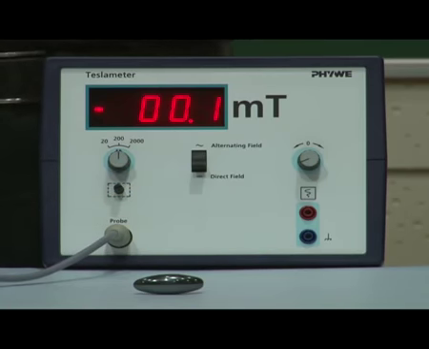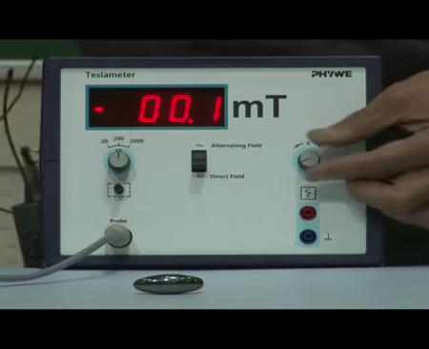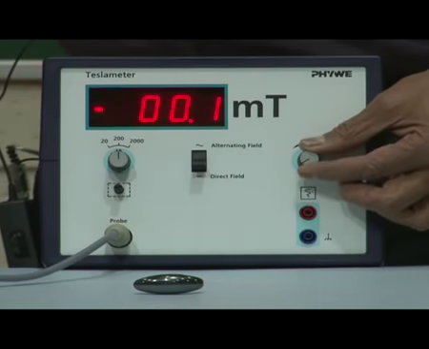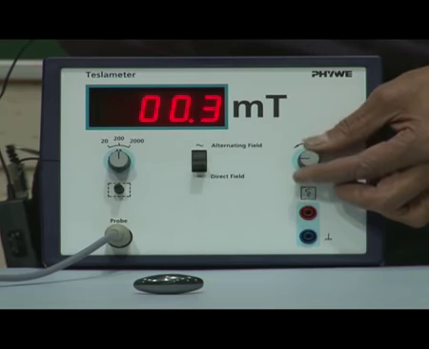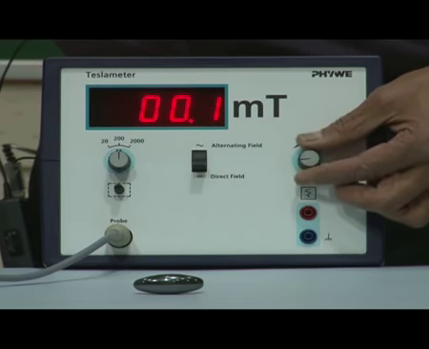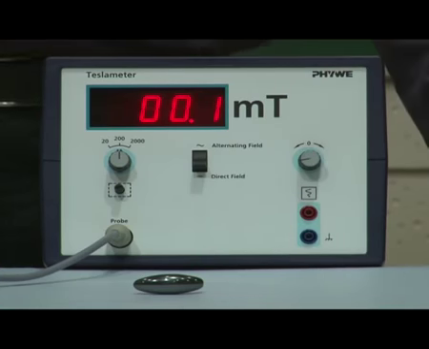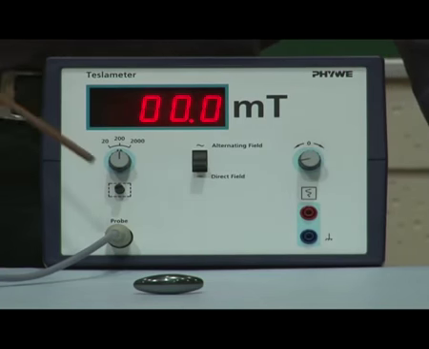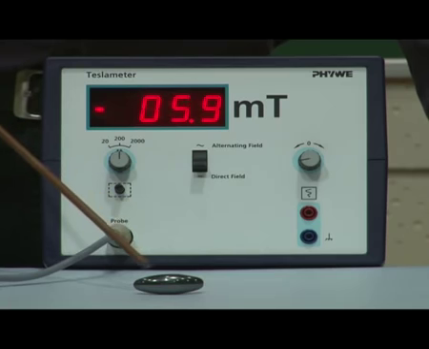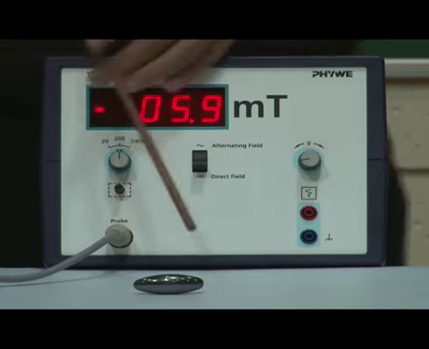Now here is the magnetic field unit on this. You can see here, let me zero the magnetic field here, approximately 0.1. So mT corresponds to millitesla, and that's almost 0 millitesla here. So if I bring this close to the magnet, as you can see here, the magnetic field increases.